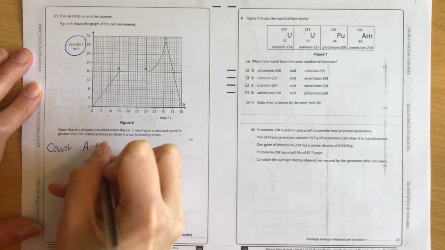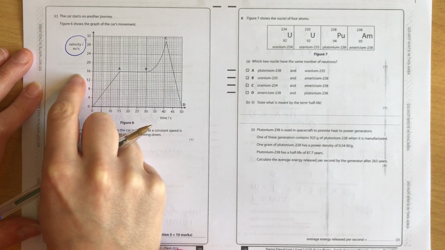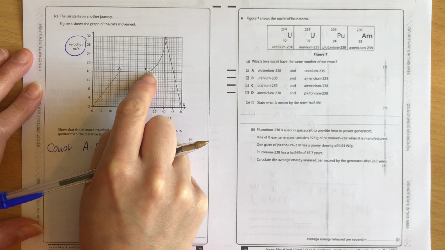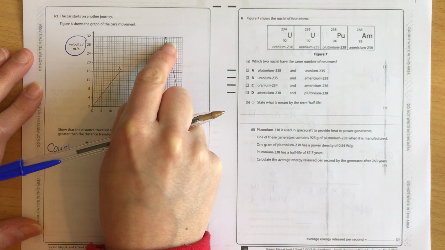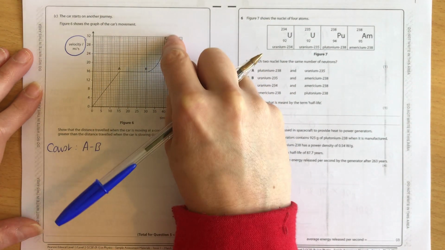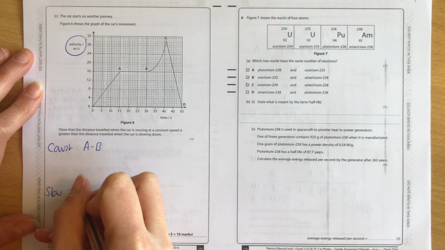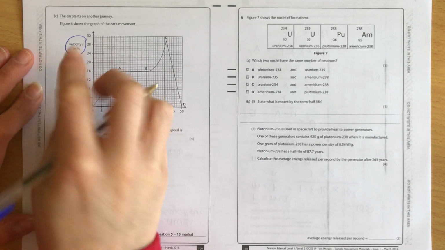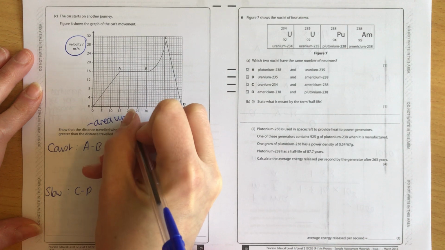A flat straight line like this, a horizontal straight line, is constant speed. It's travelling at 16 metres per second. Here it's speeding up, it's accelerating. Here it's speeding up again, just not accelerating at a constant rate. And then C to D is slow down. So the slowing down section is C to D. And for a velocity time graph, the distance travelled is the area under the graph.